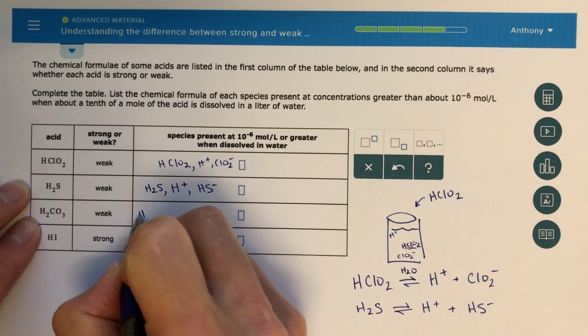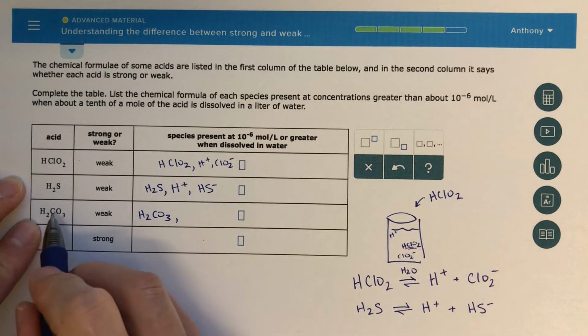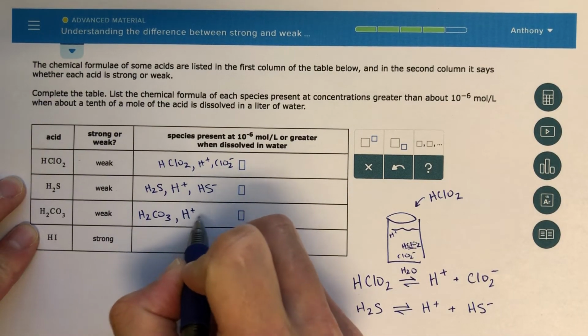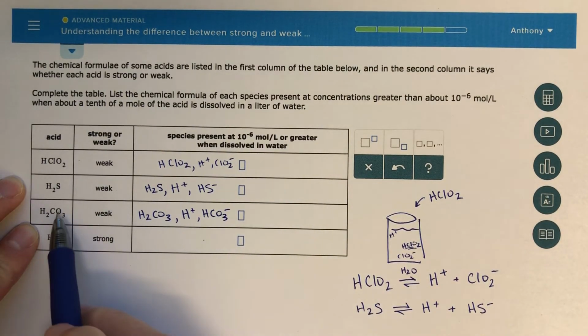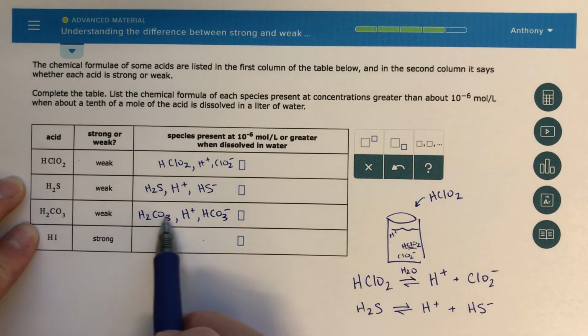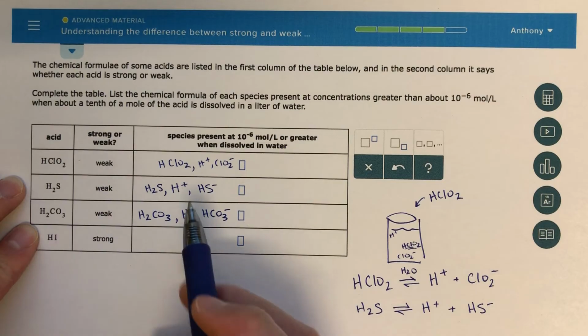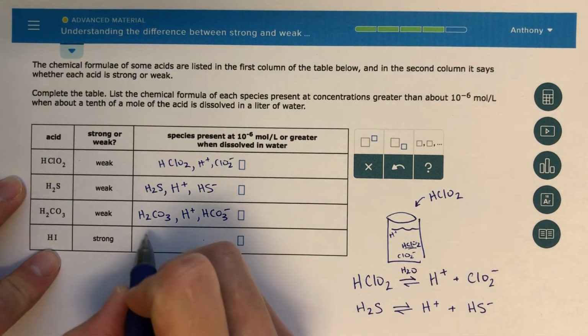H2CO3, same thing. First and foremost, I'm going to write just that same weak acid species, H2CO3. Next, H plus. Next, whatever's left over, HCO3 minus. So, the difference between H2CO3 and H plus is HCO3 minus. So those would be my species there for my weak acids. So all of your weak acids will follow this general motif, but your strong acids are going to be a little bit different.